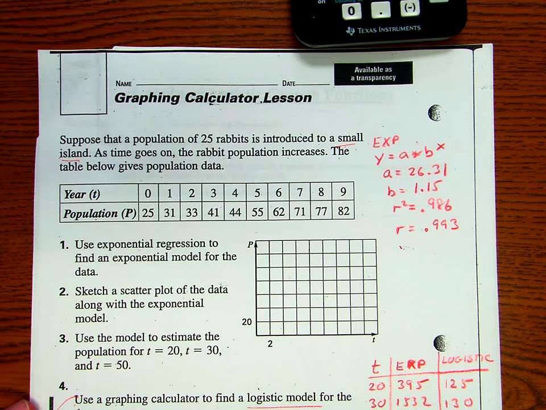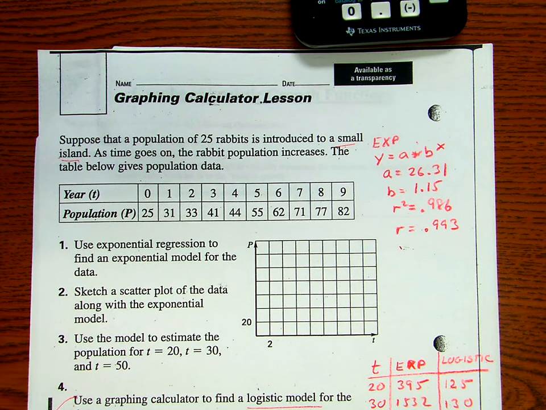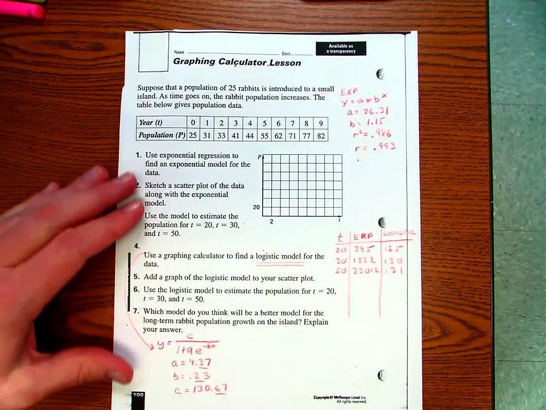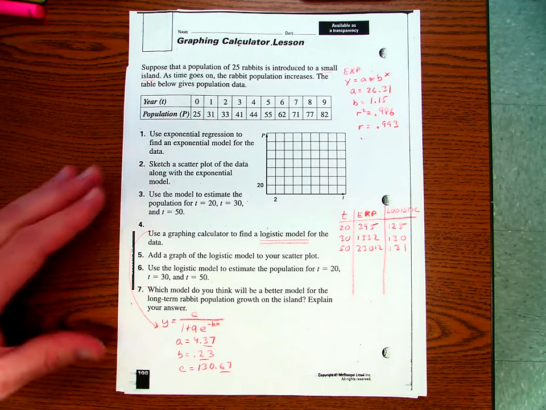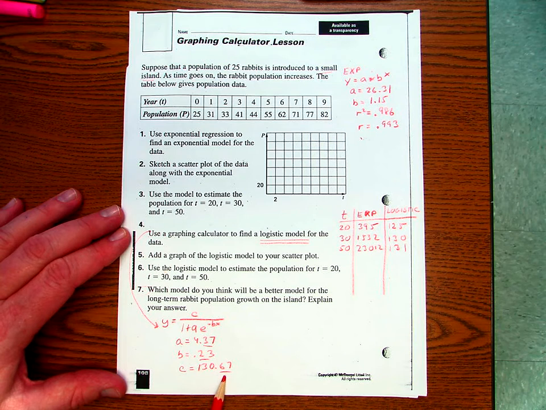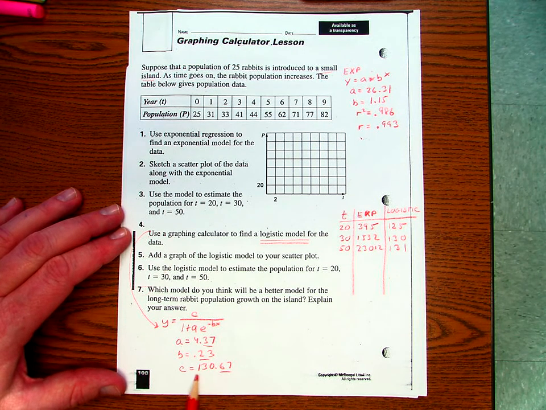The island is not sustainable for 131. Okay, so that C value for the rabbit problem is 130.67. So that's telling us that either 130 or 131, depending on how you want to justify the rounding, is the maximum sustainable population on this particular island.